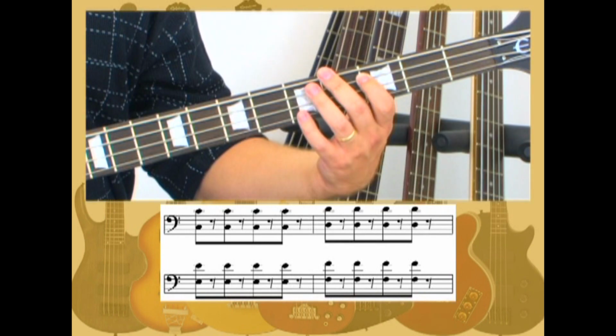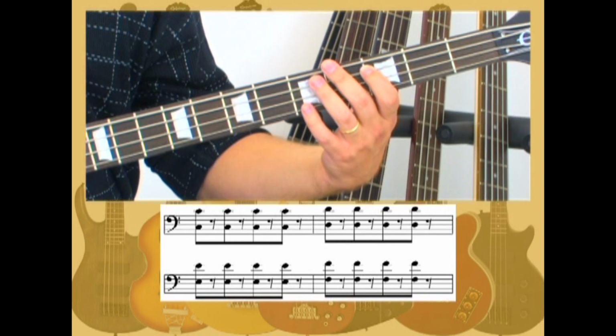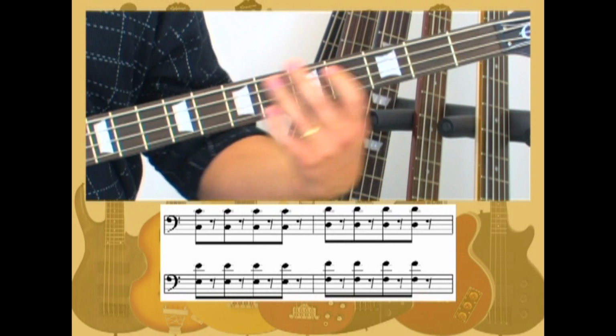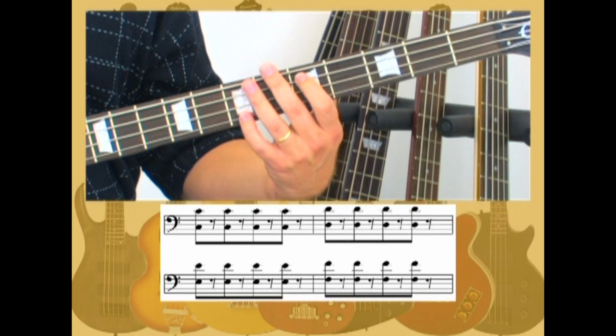For the octave harmony, we will alternate between eighth notes and eighth rests. 1 and 2 and 3 and 4 and 1 and 2 and 3 and 4 and.